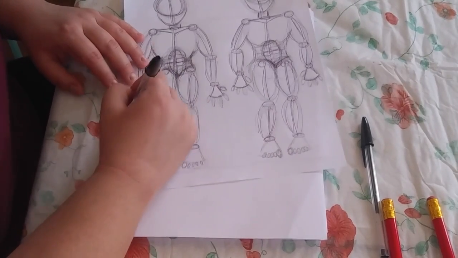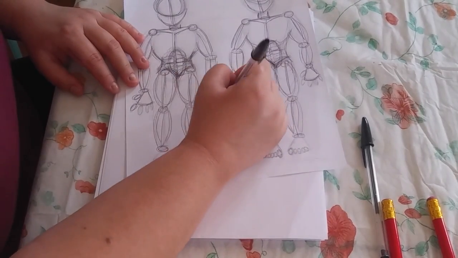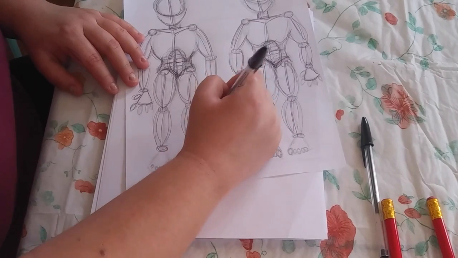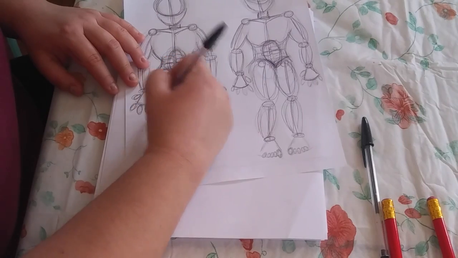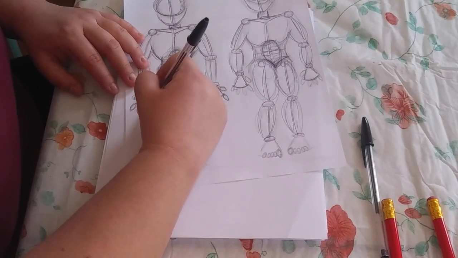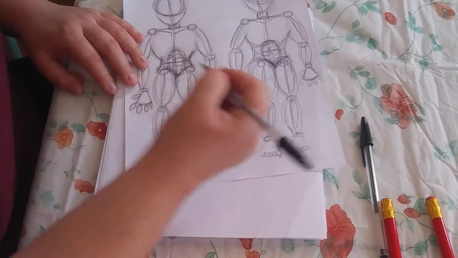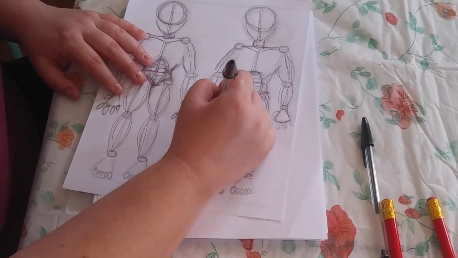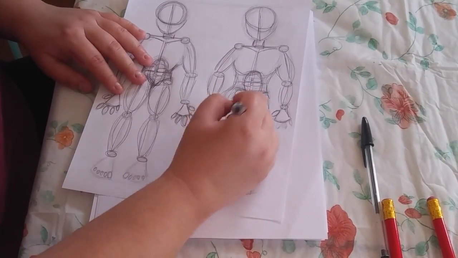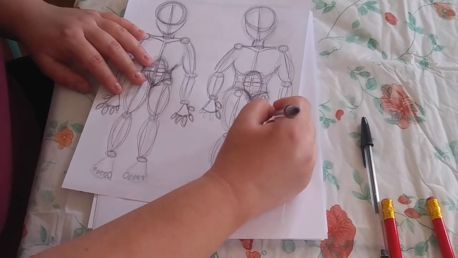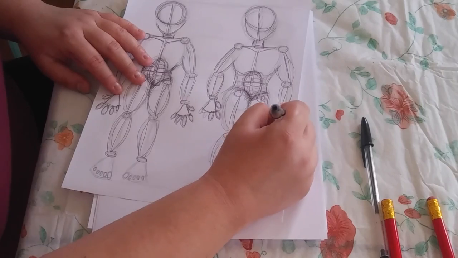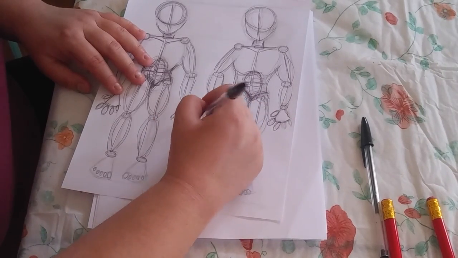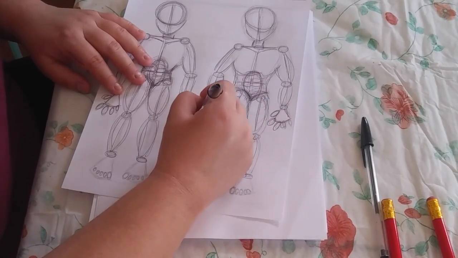Our thumbs, index fingers, middle finger, ring finger, and pinky. Again, thumb, index finger, middle finger, ring finger, and pinky.